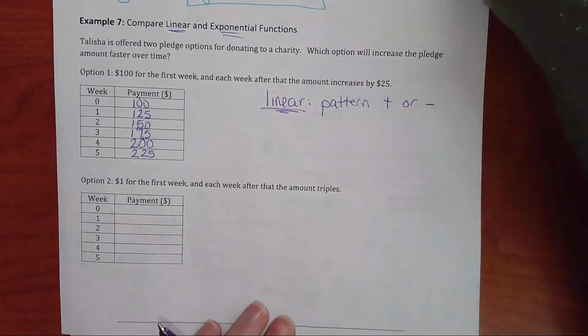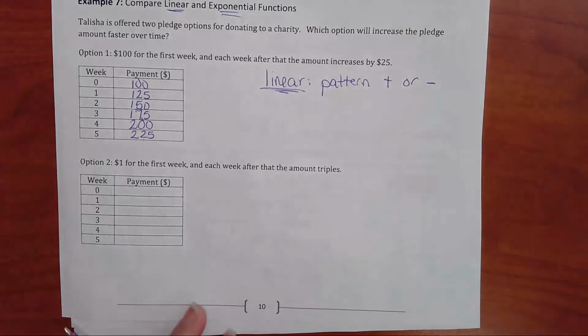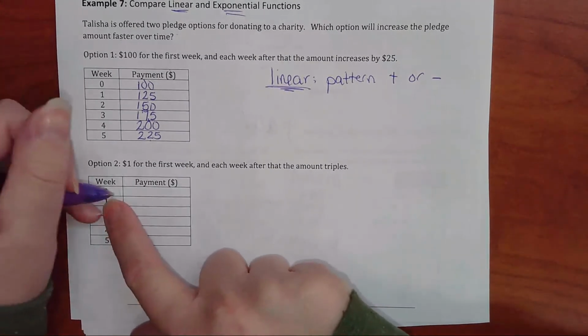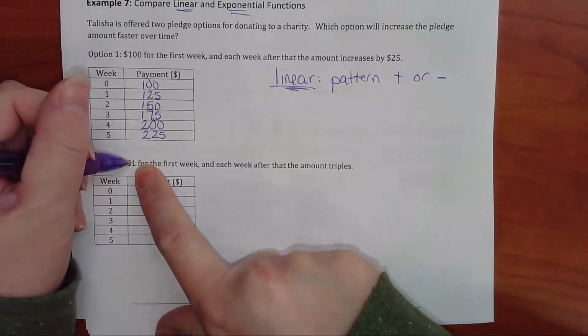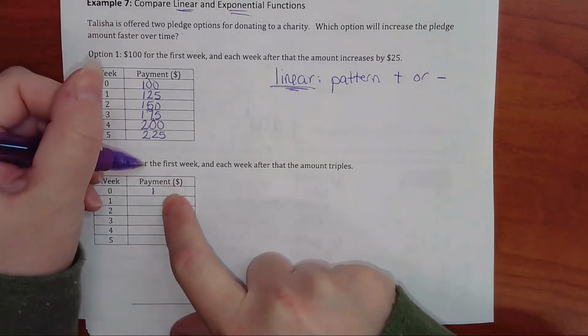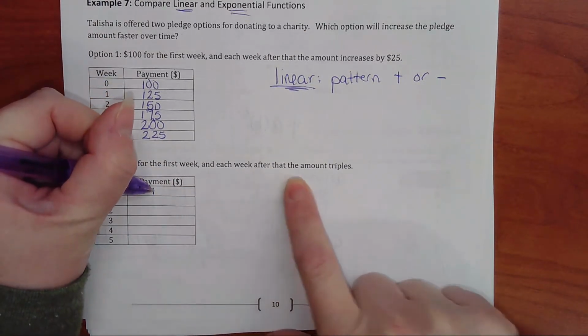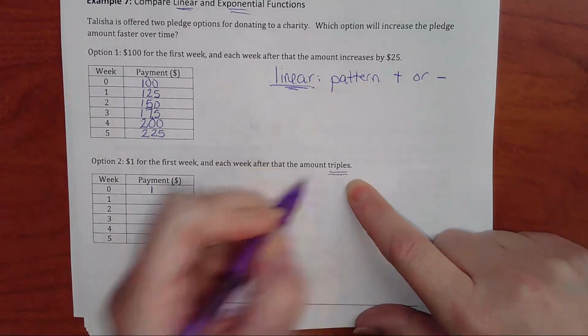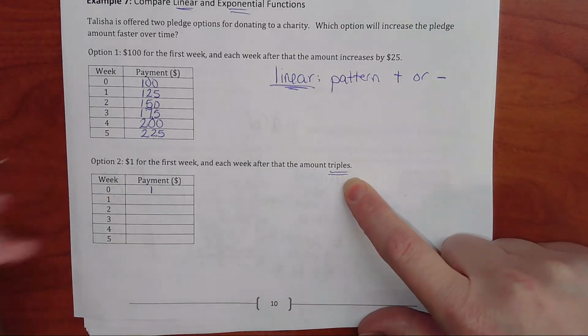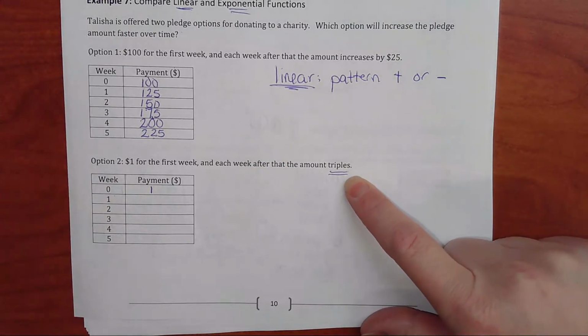Option number two is when you have an exponential function. So you start out with only $1 for the first week. So we started out with 100 here. We only started out with $1 here. But every week that amount triples, which means you multiply by 3, which is why it's exponential, because we're multiplying.